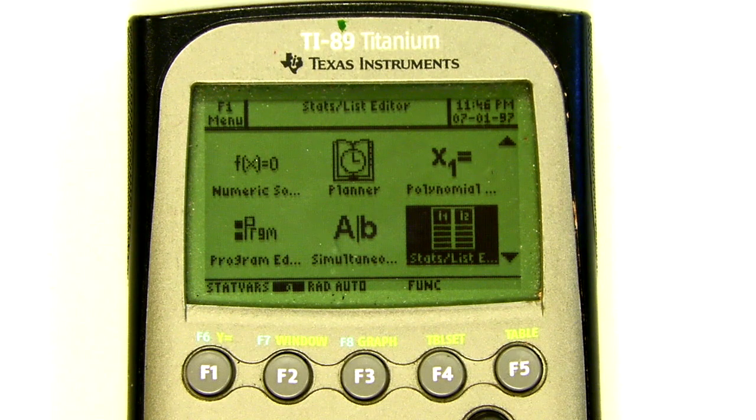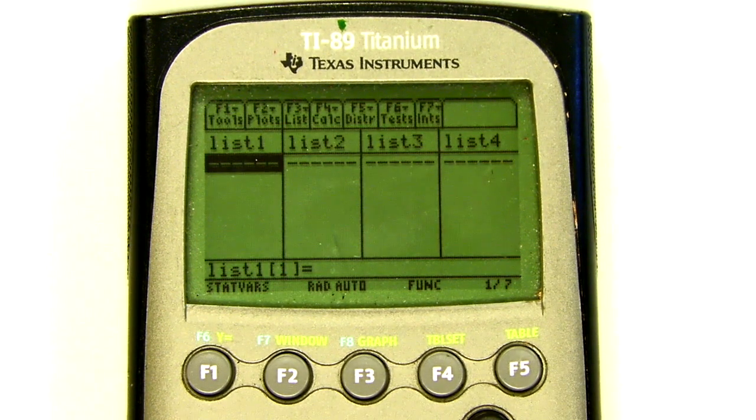I'm going to go ahead and hit the enter button. When you do that, you might get a dialog window that asks you what folder to use. You have the options of main or stat vars. You'll notice on the bottom left of my screen, it says stat vars. That's because I selected the stat vars folder when I launched this earlier today, and you'll want to do the same thing. If you didn't do it this time, that's okay. Next time when you turn your calculator off and turn it back on, you'll get the option to choose stat vars at that point.